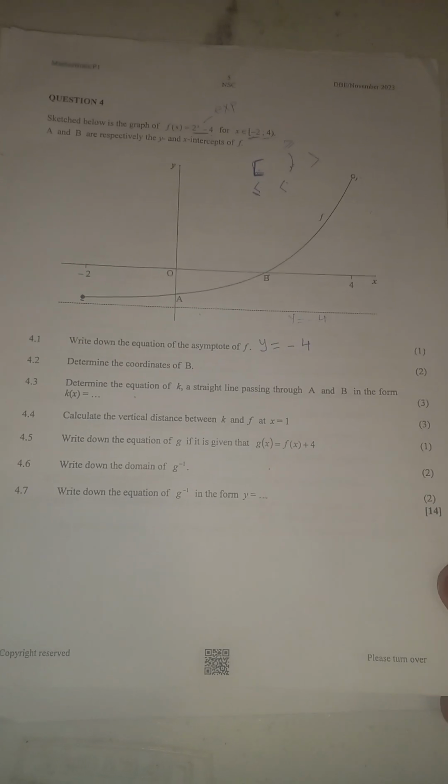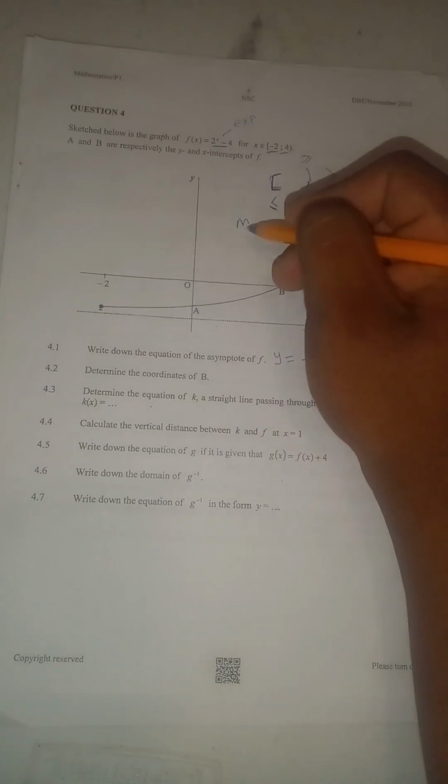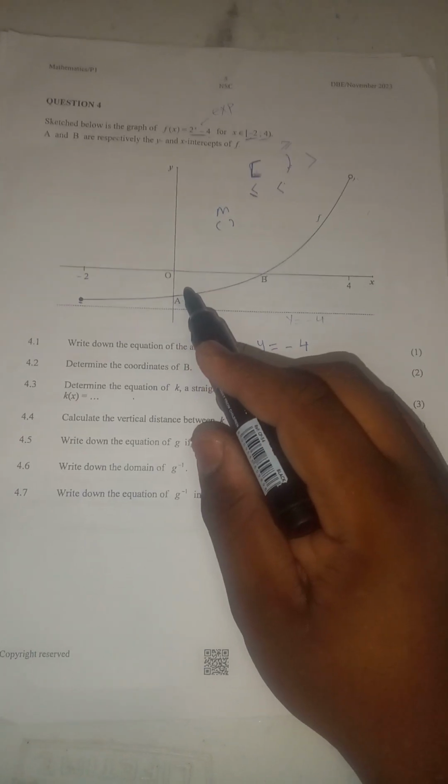But now you must check something. What must you have in order to have the equation of a straight line? The first thing that you must have is your gradient. The second thing you must have is the coordinates of a point. So now I have the coordinates of B. Do I have the coordinates of A? No, I don't. So let's not assume, guys.